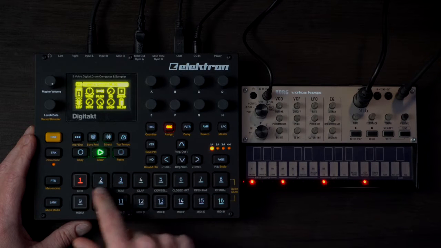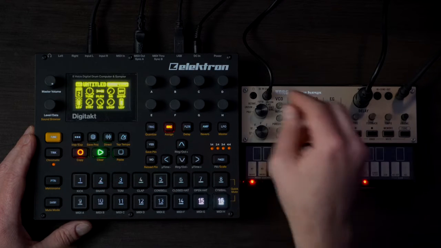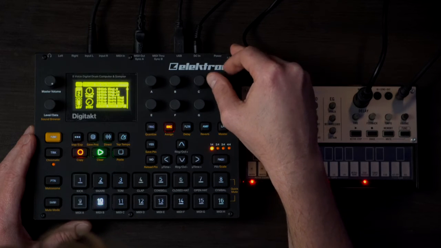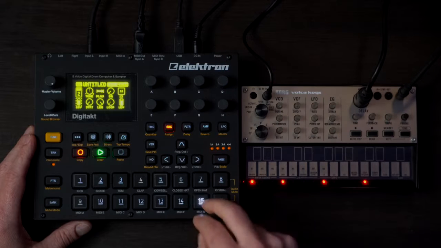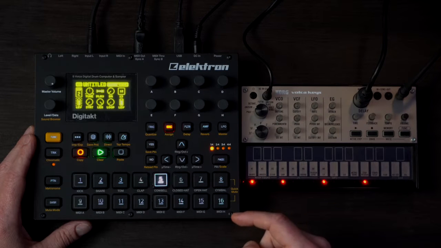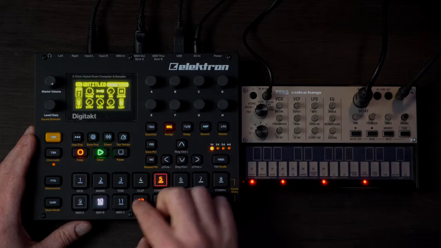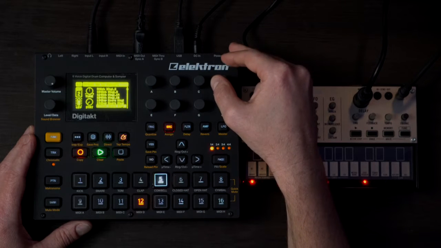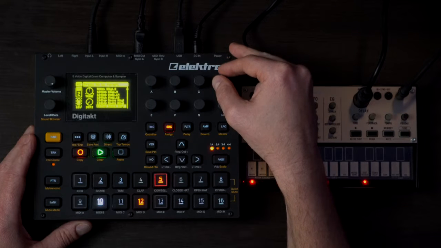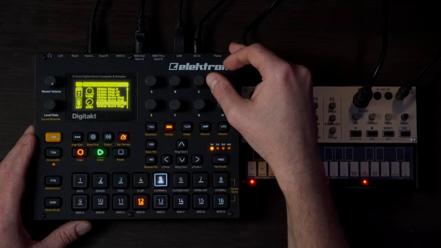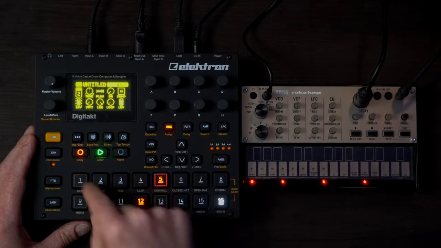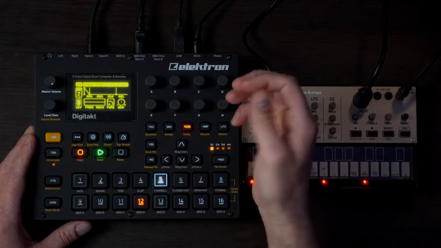Okay, let's go into sound 2 here, and I've got some samples. Let's go with the first one I loaded. Let's maybe try like that one, and then let's come along and shape this one a little bit as well.